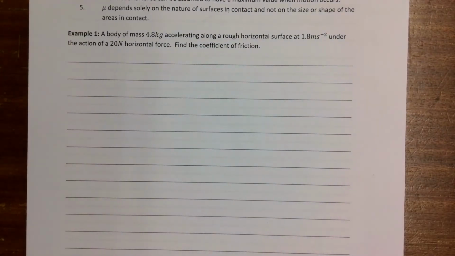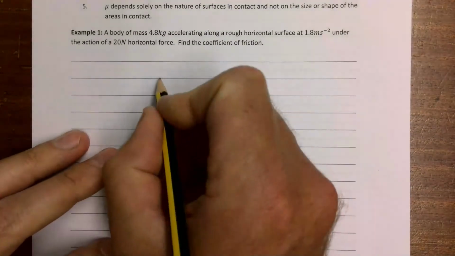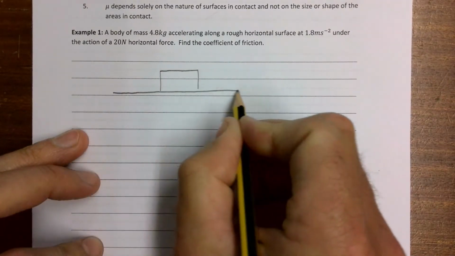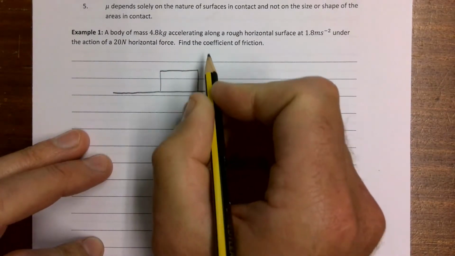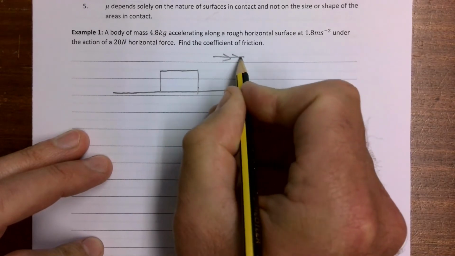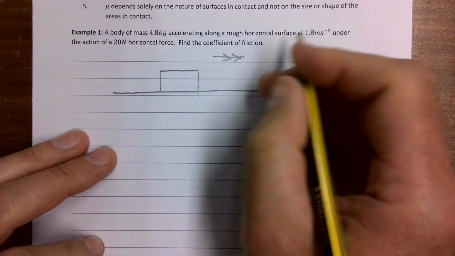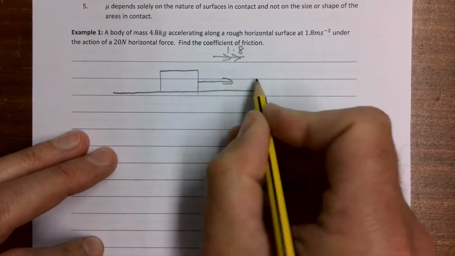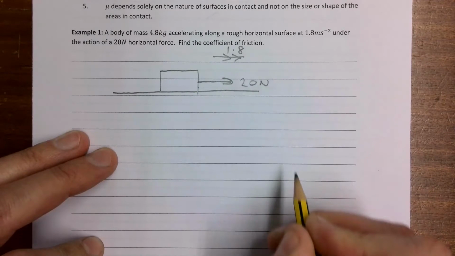A body of mass 4.8 kilograms is accelerating along a rough horizontal surface at 1.8 m/s² under the action of a 20 Newton horizontal force. Find the coefficient of friction. So it's horizontal, with no inclined plane at the minute. Here is our diagram, and it is accelerating, so we do our double arrow. Acceleration is 1.8, so we can fill that in. What's making it accelerate? This 20 Newton horizontal force heading this way.